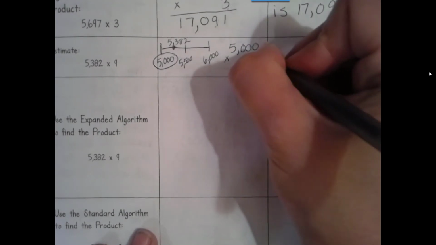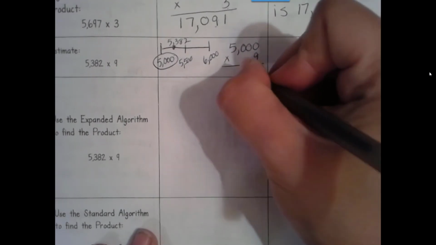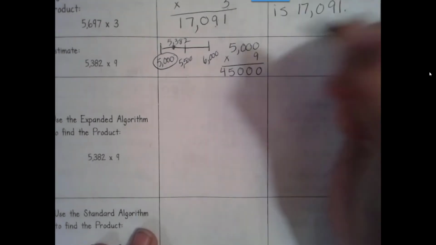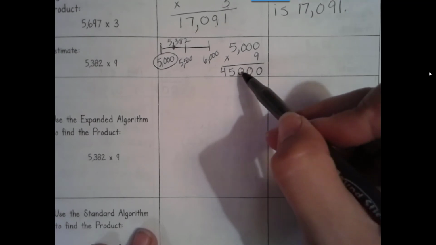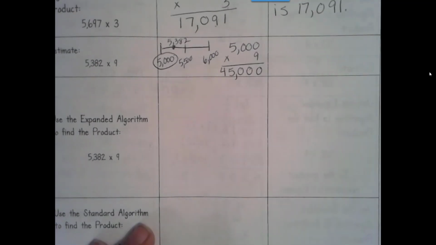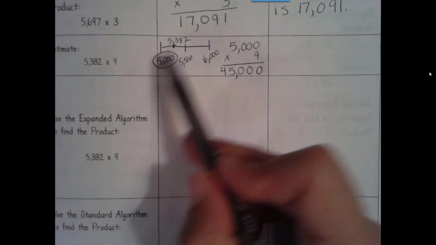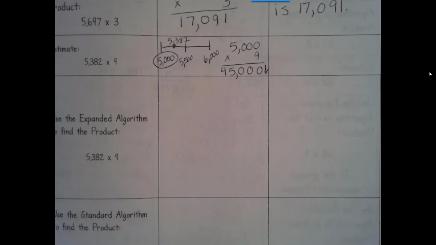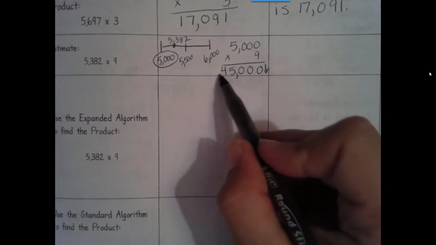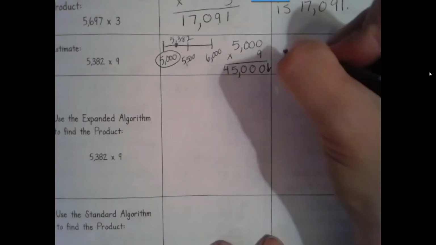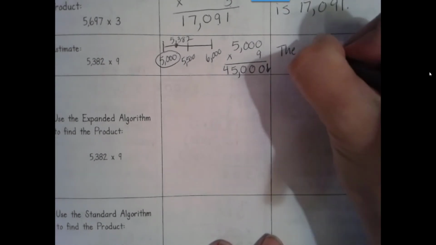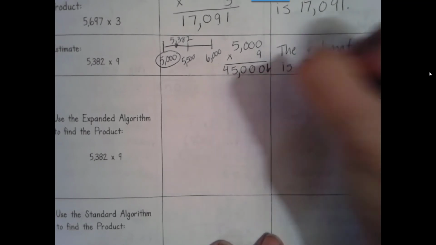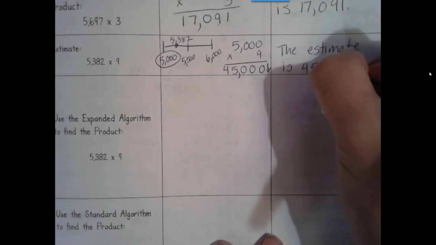5,000 times 9. I have 1, 2, 3 places. 9 times 5 is 45. So I have 1, 2, 3, comma. Since my number went down, that means my estimate's going to be low. It should be close to 45,000, but less. It should be greater than 45,000, the actual product. The estimate is 45,000.